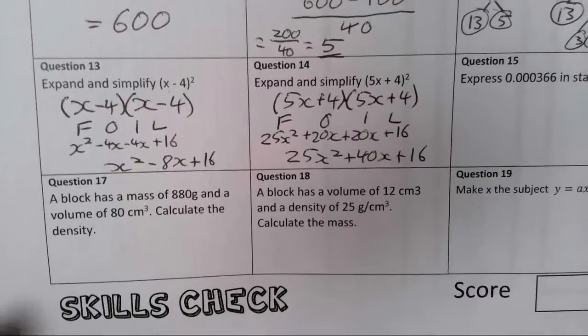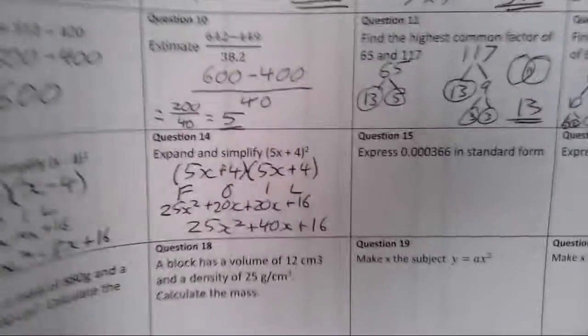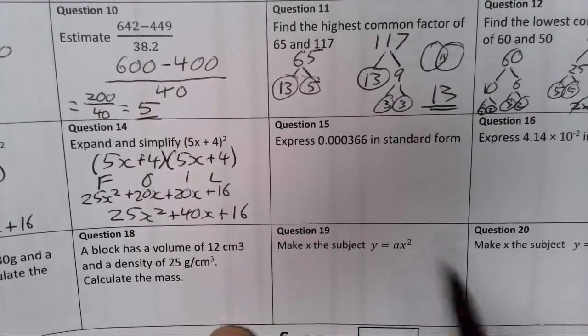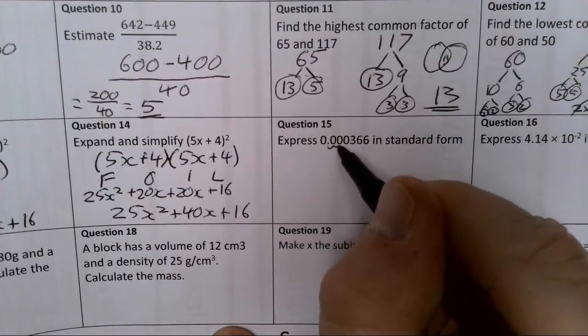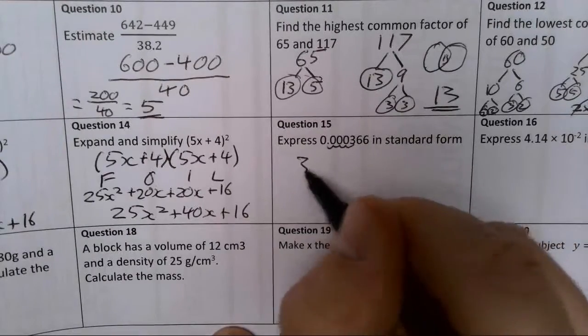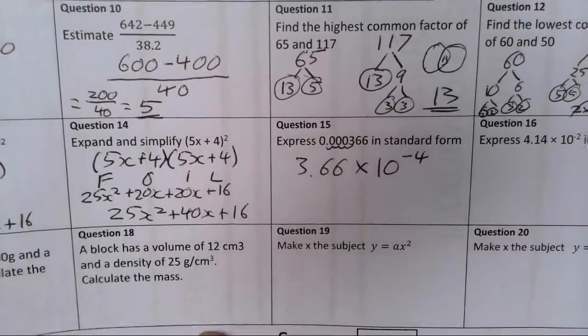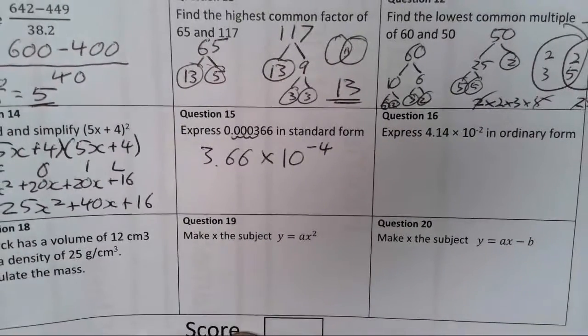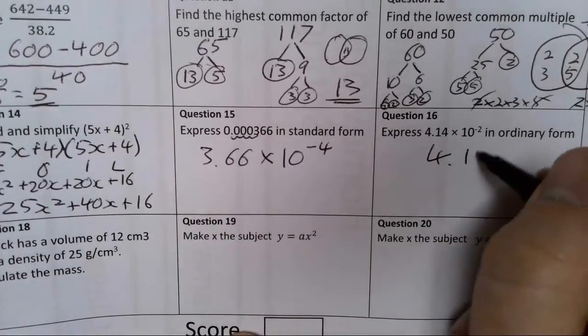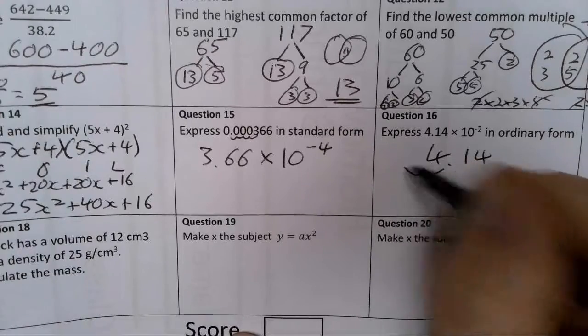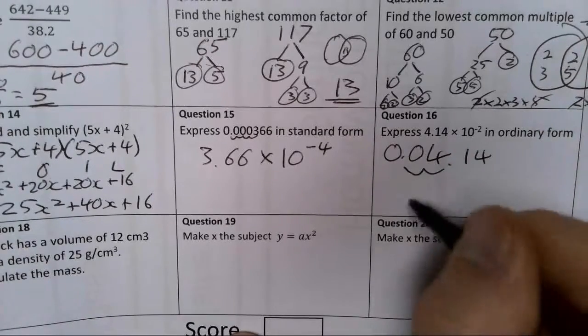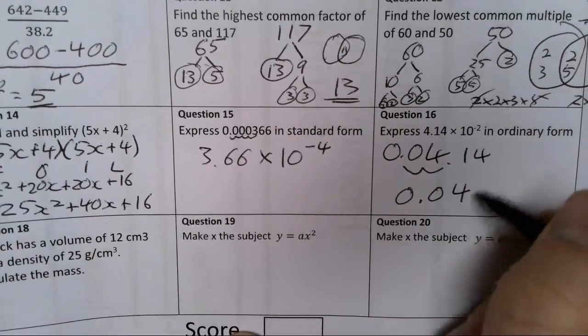Right, question 15, standard form. Express this in standard form. Right, 1, 2, 3, 4, 3.66 times 10 to the minus 4. 4.1412, 0.0414.